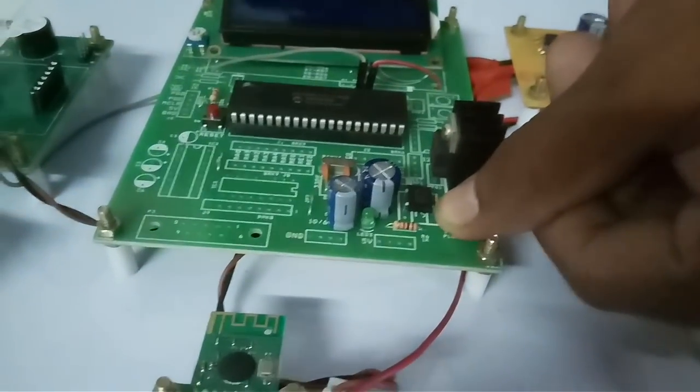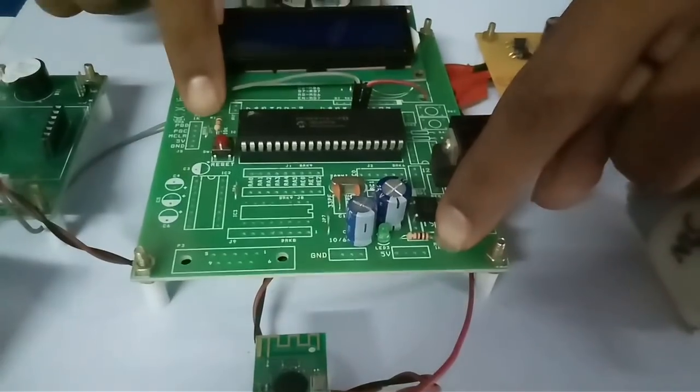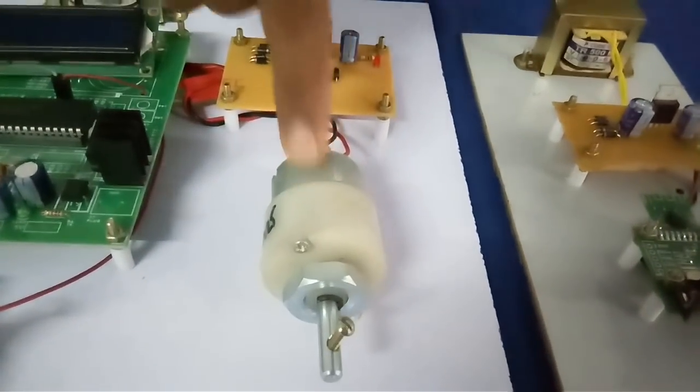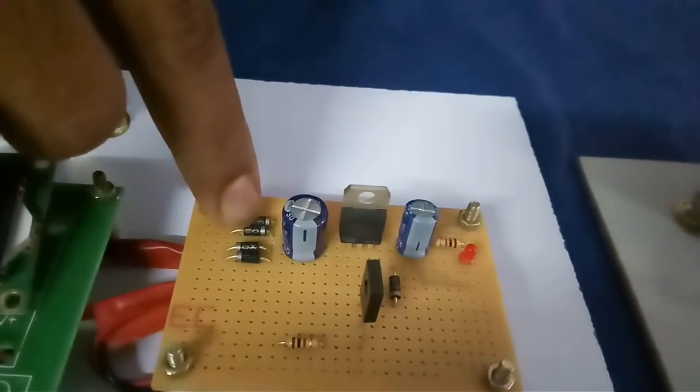i171805. It acts as a bridge rectifier. These two are the resistors here, and this one and this one. These two are the resistors. And we are coming to this board. This is a breadboard, and this is the DC motor. And here are four diodes. These four diodes are acting as a bridge rectifier.